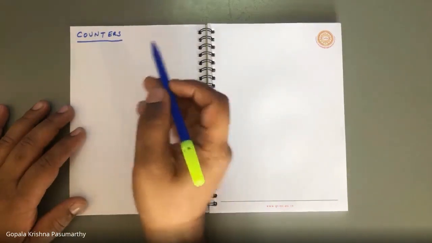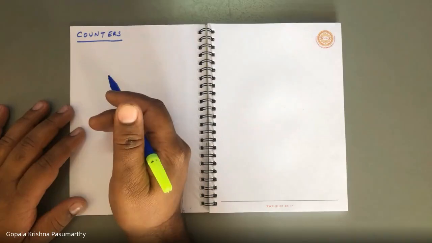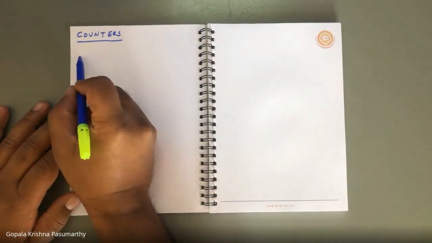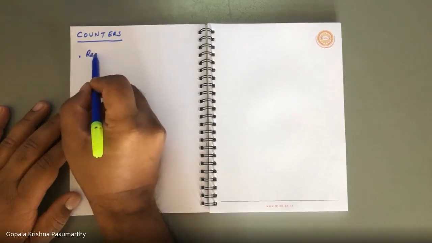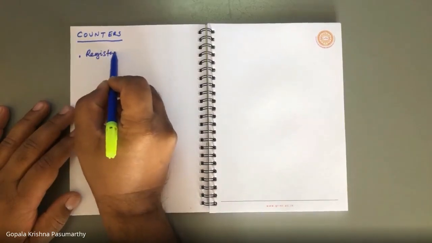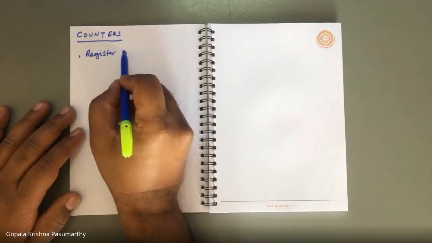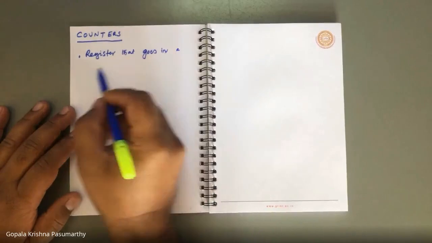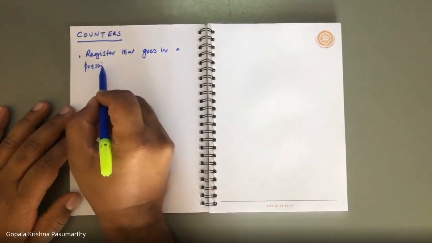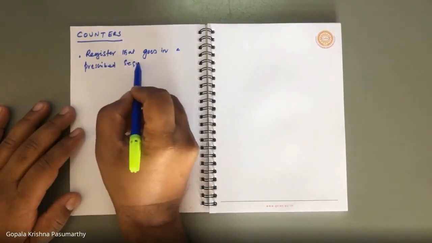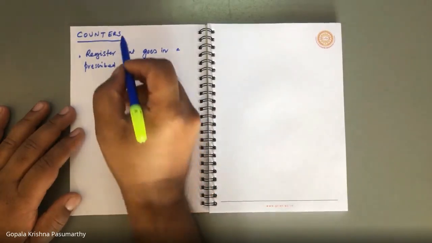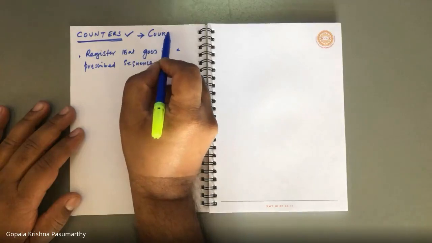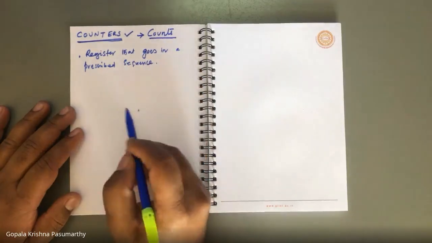Before going to see different types of counters and their design and their performance, let us first have a look at what we mean by counter. The definition of counter goes like this: a counter is nothing but a register that goes in a prescribed sequence. See, the name itself will tell you. Counter will simply count.